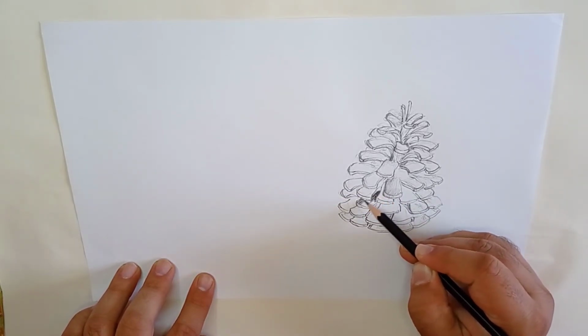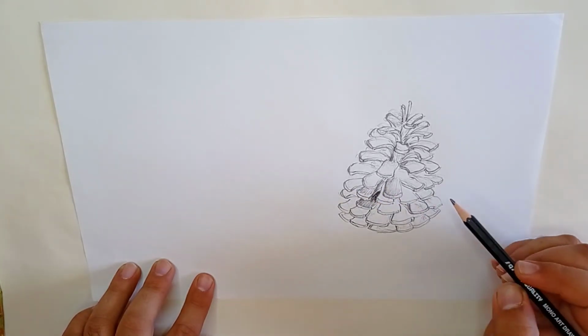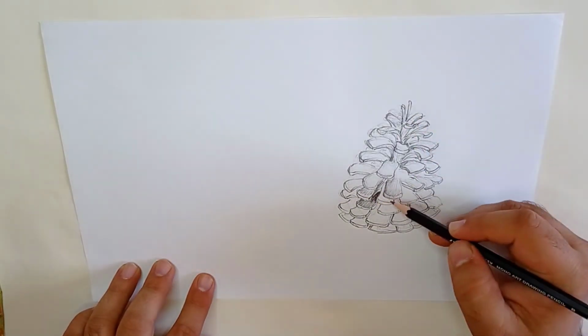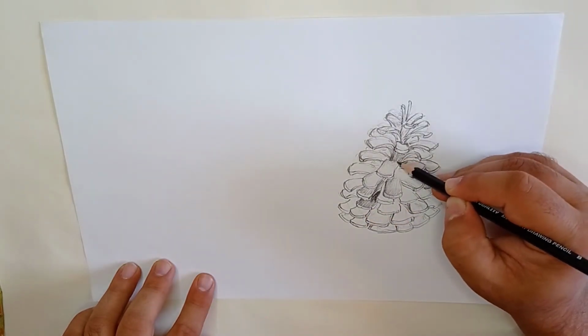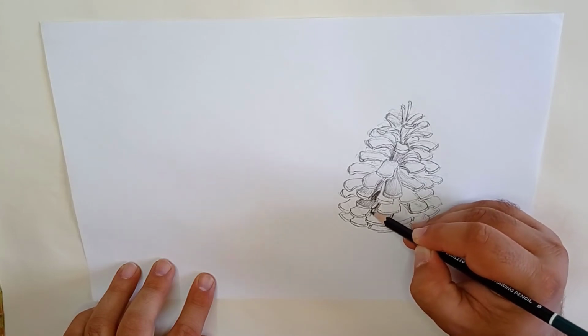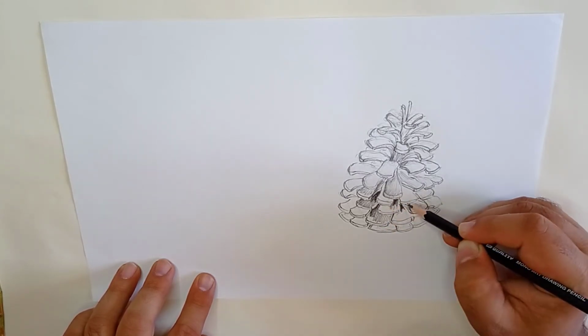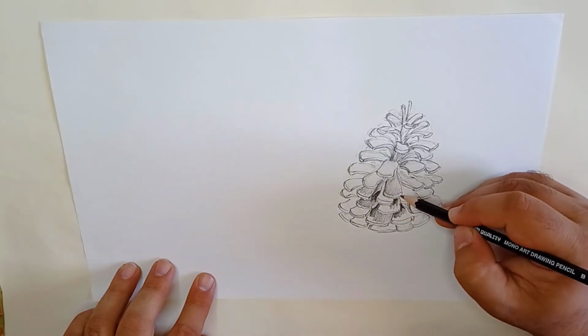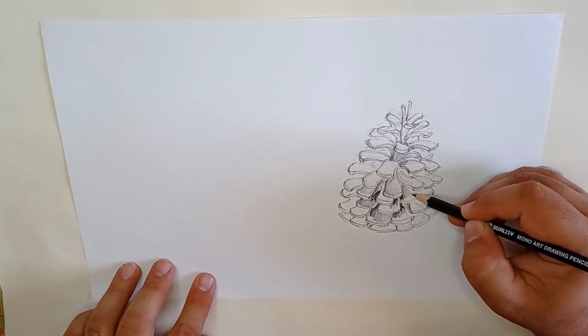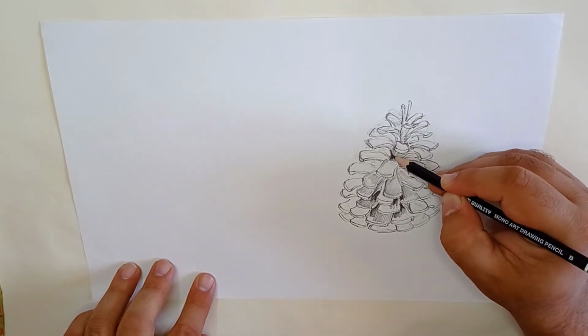Now I have started the hatching from lighter to darker tones. I am observing its shadows, where the shadows fall, and coming from darker to lighter tone. So you can learn in this way.